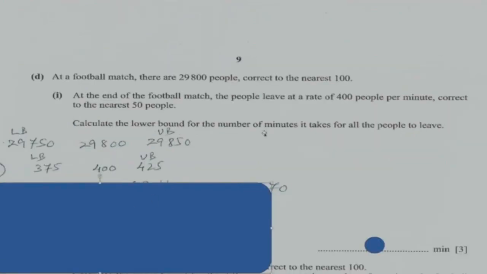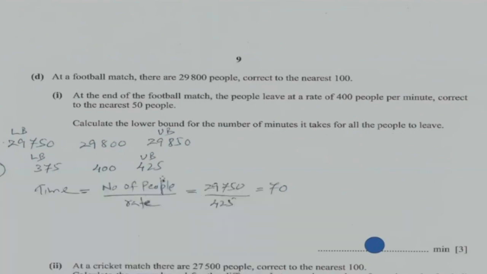Calculate the lower bound for the number of minutes it takes for all the people to leave. Time equals number of people over rate. 29,750, we have to divide by 425. Get the lower bound of the number of minutes. It is 70.